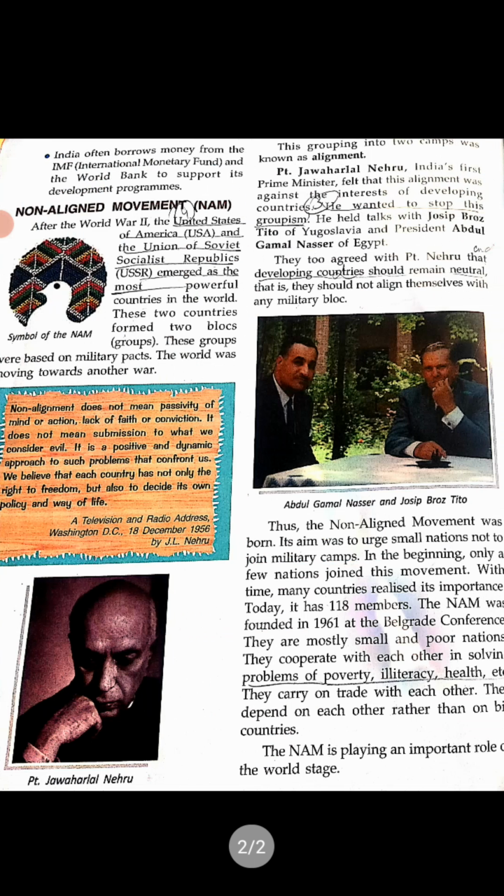India often borrows money from the IMF, that is, the International Monetary Fund. It helps, and the World Bank too, to support its development programs.